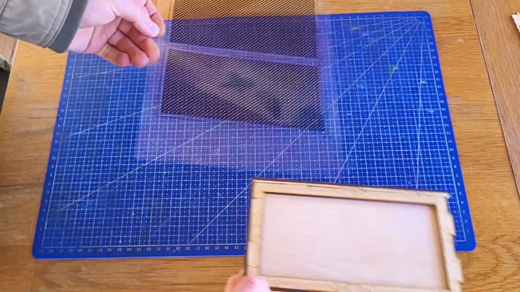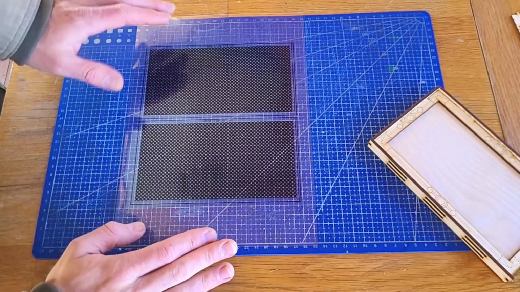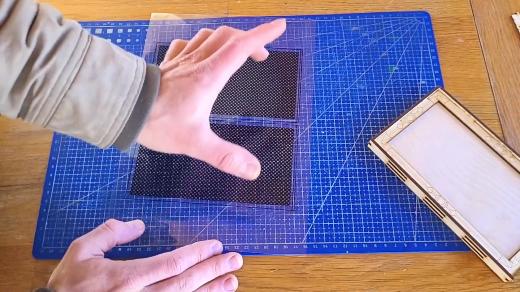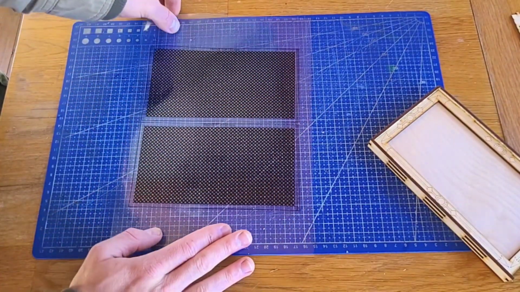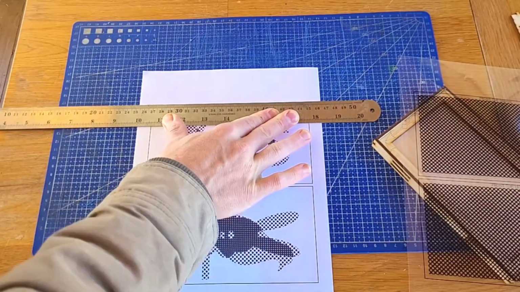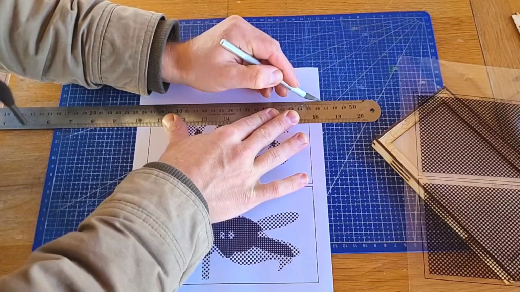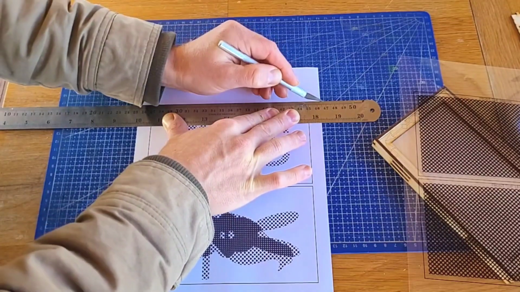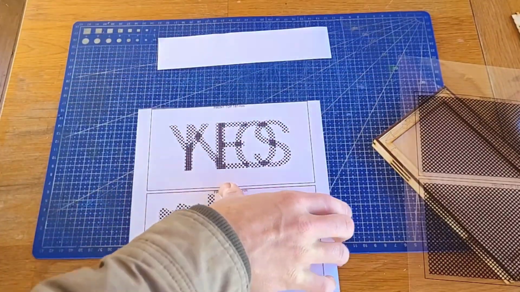But you might like to cut a little bit extra, and then you can always remove slithers off if it's a bit too tight, because you don't want it too loose to wobble to and fro. You don't want it so tight that it buckles when it's inside there. So I put the ruler down just so I got a slight vision of that line. And use a craft knife to cut that off.